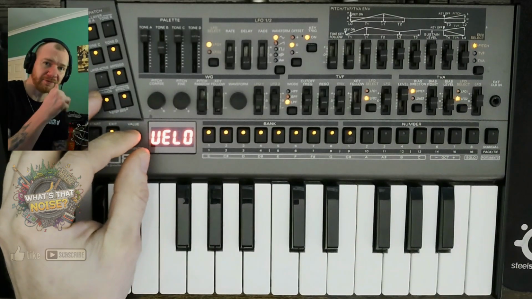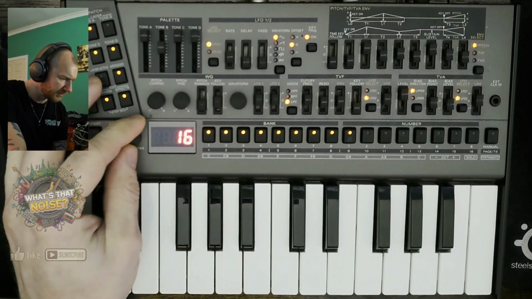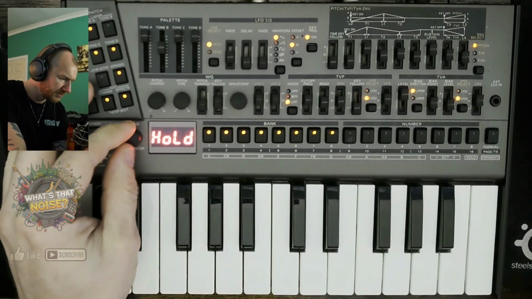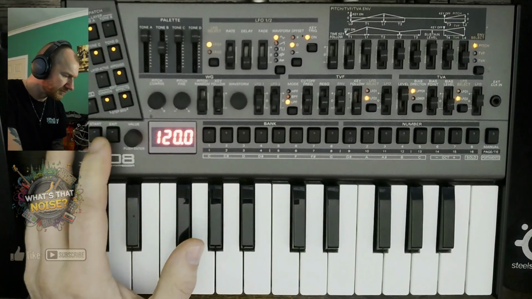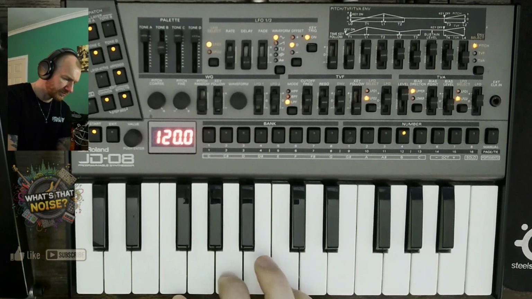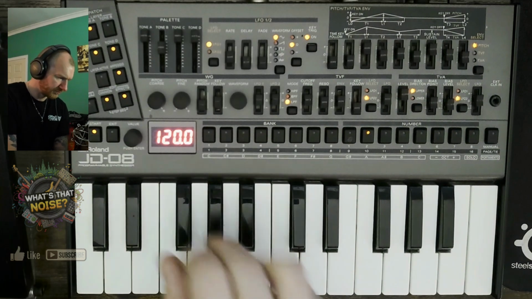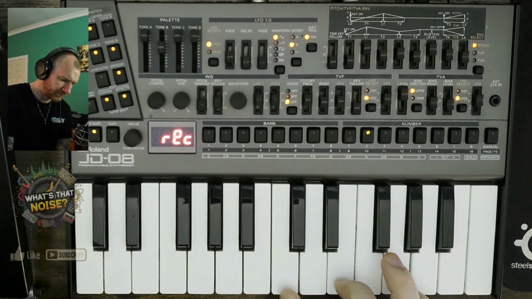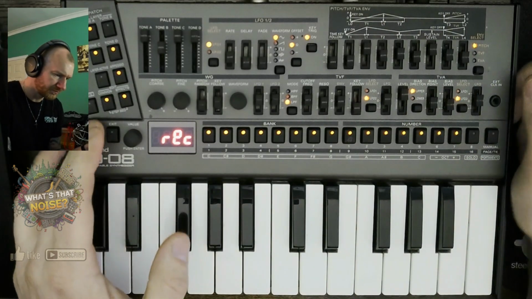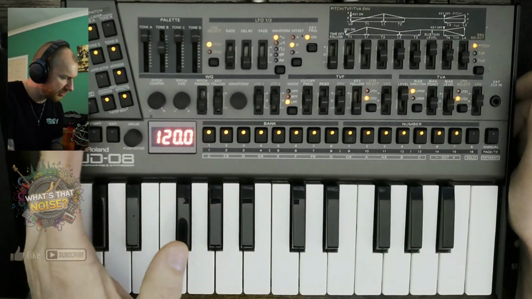Velocity, so that's velocity for accent. I believe it's for accent. No, that's for notes, for 3 notes. And hold. Okay. So let's record it. Terrible, but you get an idea. So that's arpeggio as well.